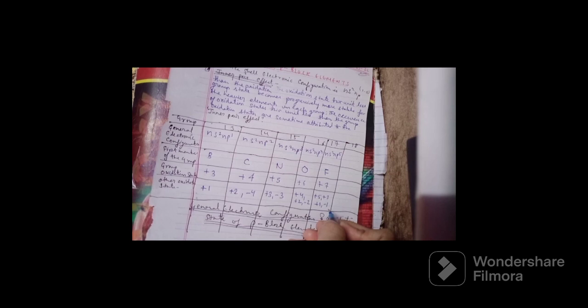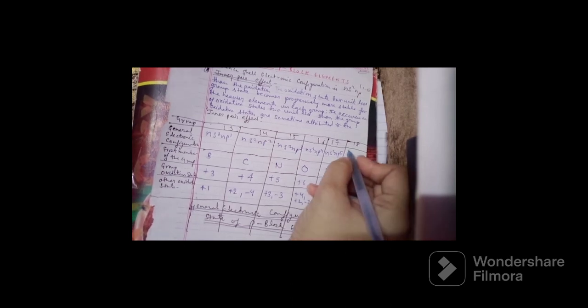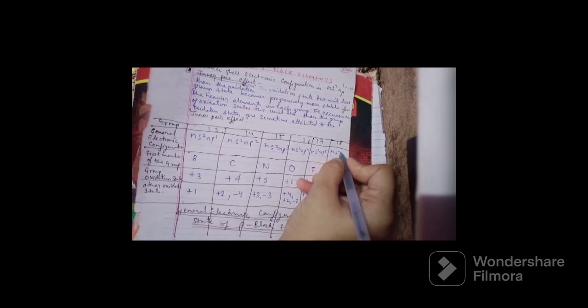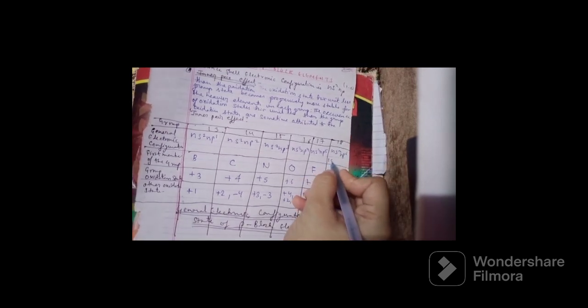Now coming towards group 18, the general electronic configuration is ns2 np6, and 1s2 for helium.